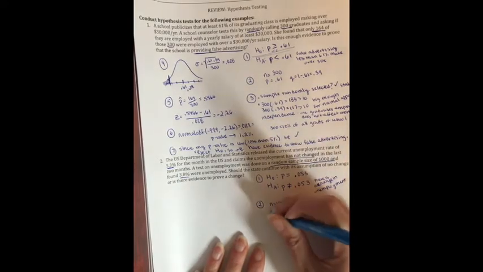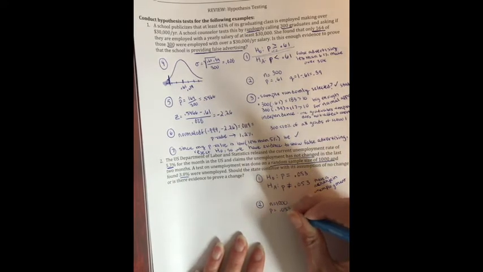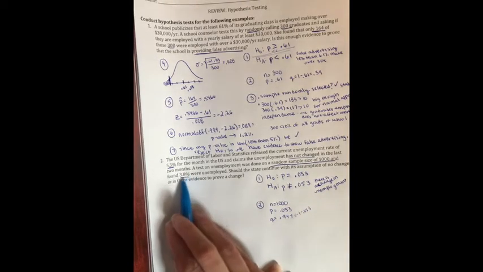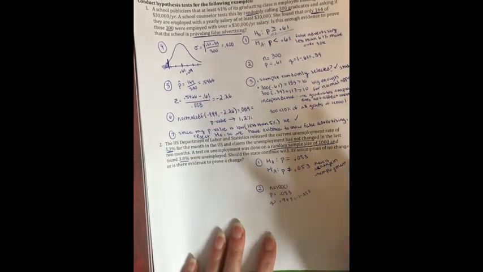From my hypotheses, I see my p is 0.053, at least that's what I have to assume for now, which means my q is 1 minus 0.053, which is 0.947. I do have a p hat, it's 0.038, but I'm not going to use that until later in step 5, so I'm going to ignore that for now.